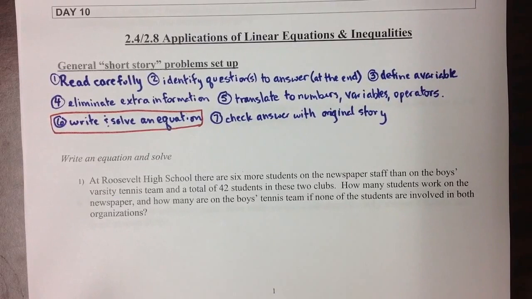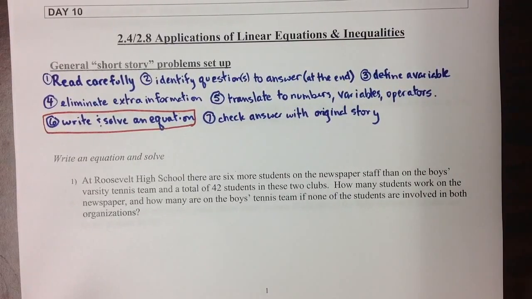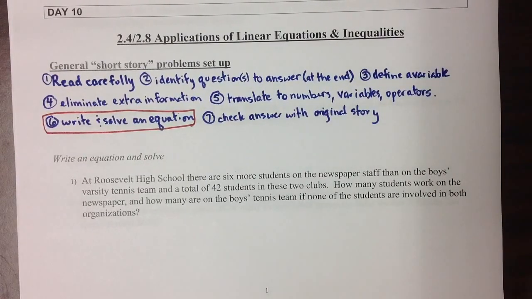That's a lot of information to go through. I'm trying to get this centered better in the screen. There we go. Okay.